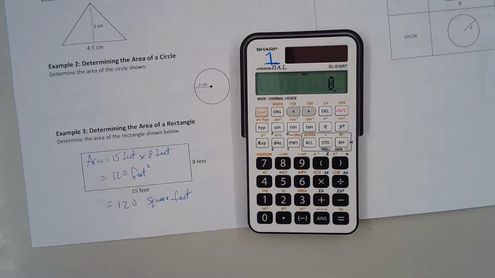It's conventional for any type of room to be reported in square feet. If you look at houses, like if you were buying a house, they'll always list what's called the square footage, which tells you how much space you have to walk around in.